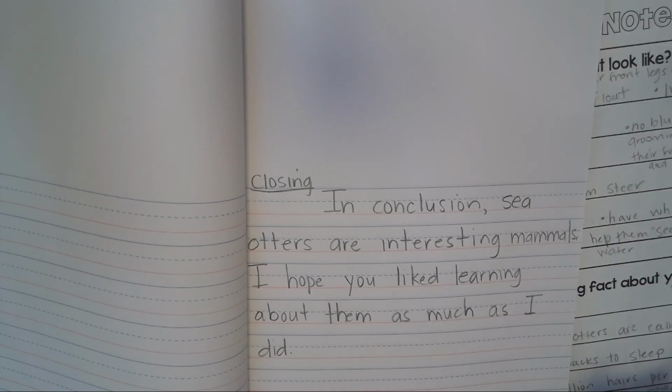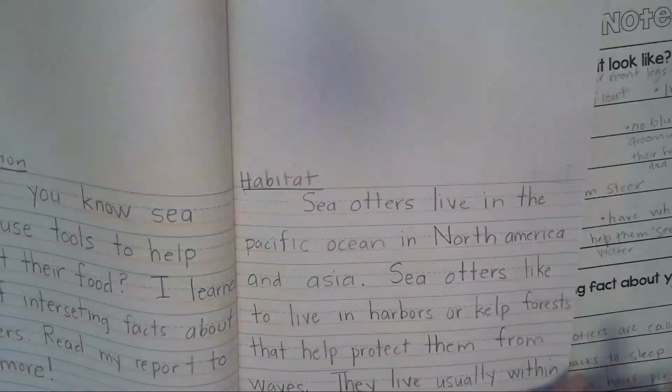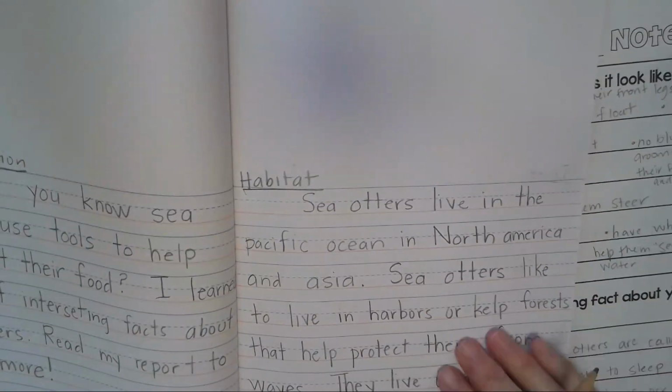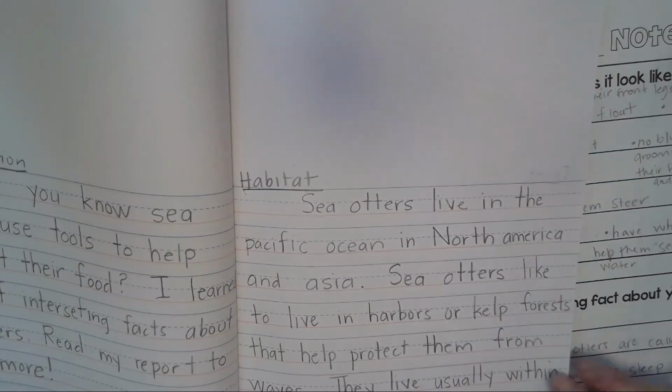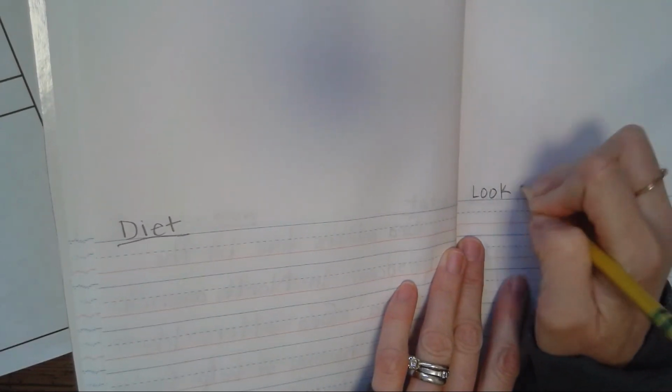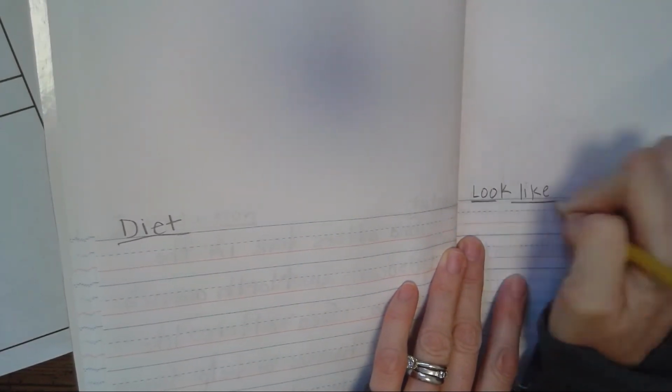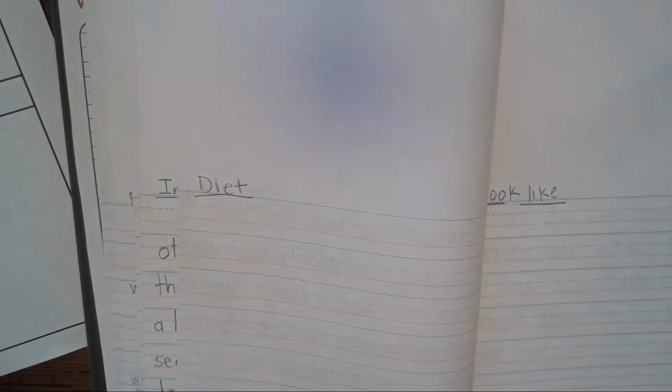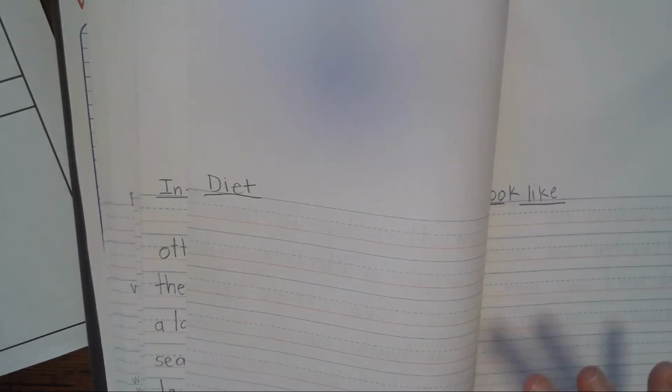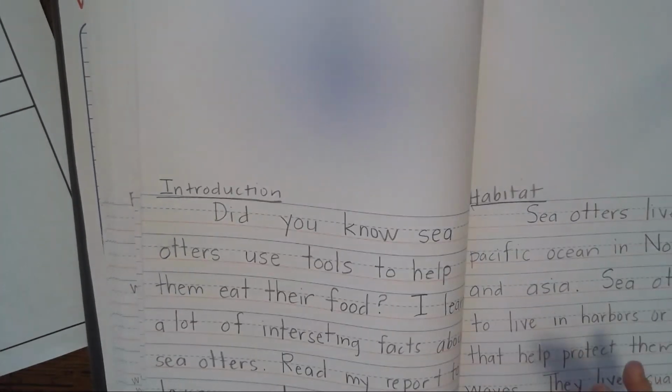Okay, guys? So over the next few minutes, go ahead and work on writing each of your paragraphs for each section. Remember, you have the introduction, habitat, you have diet. You'll write about your interesting facts and what they look like in each section from your notes that you found. And then in the next few days, we'll go through and we'll edit our paper or fix any mistakes.